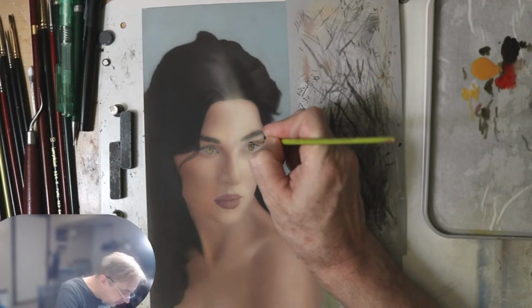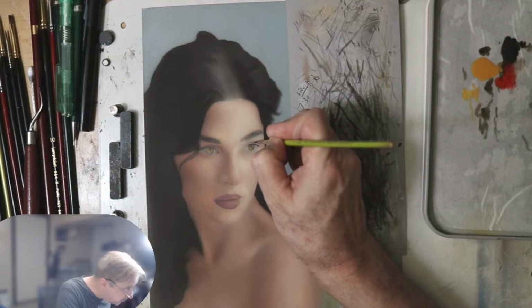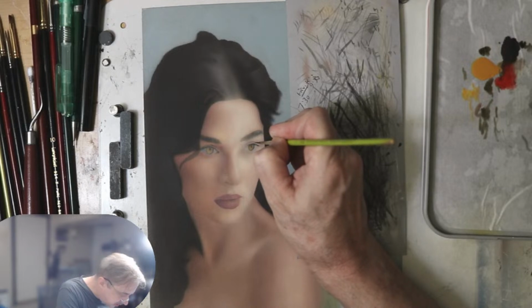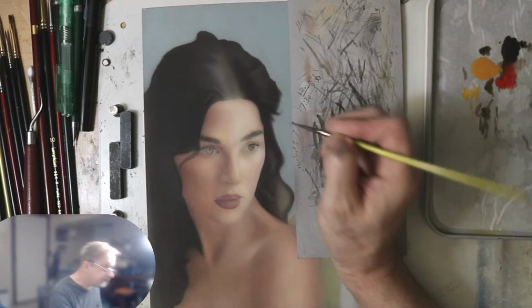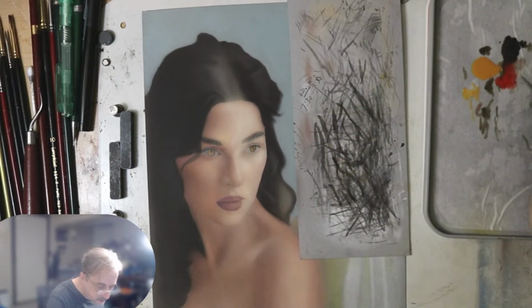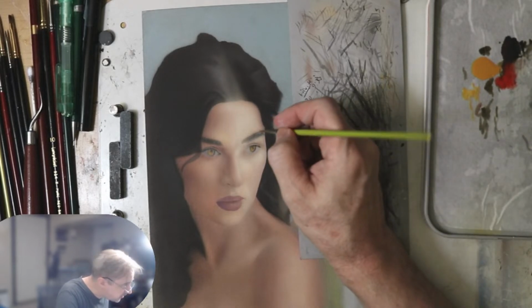How's everything going? And now the crease is always important, between the eyelashes and the eyelid crease here. That shape is so important. And this is raw umber with a tiny bit of the red there, just to give some life.